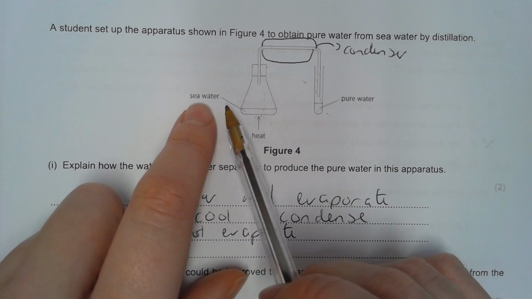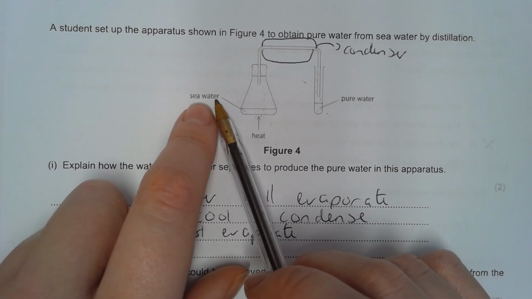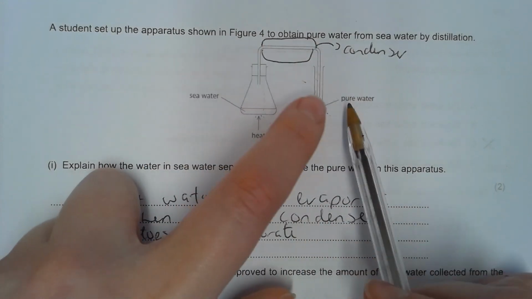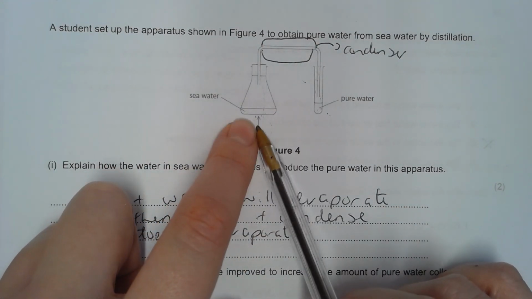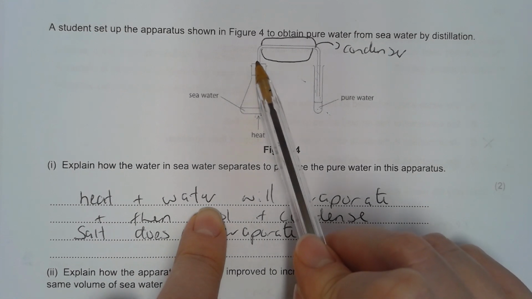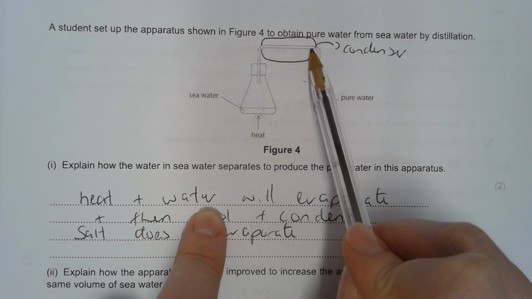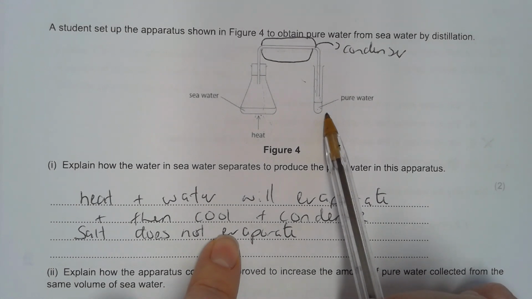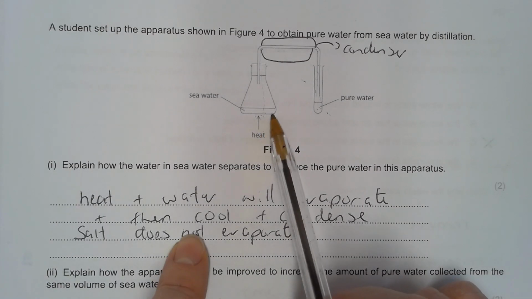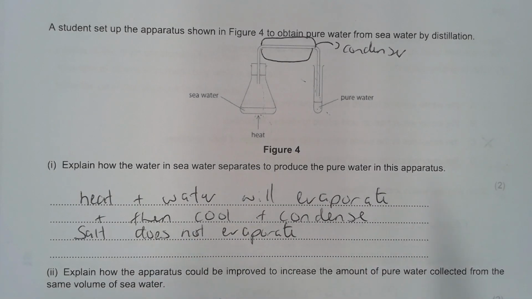You've got seawater, which is salt and water. You're trying to separate the salt from the water, but keep the water. You don't just want it to evaporate off, you want it at the end. So you're heating. What's going to happen is that water will evaporate, the water vapor will rise, it will enter this tube, it will cool, it will condense, and then you can collect it. The salt is going to have a really high boiling point because it's an ionic compound, therefore it is not going to evaporate, it will stay in your flask. And the next question asks how you can improve this process.